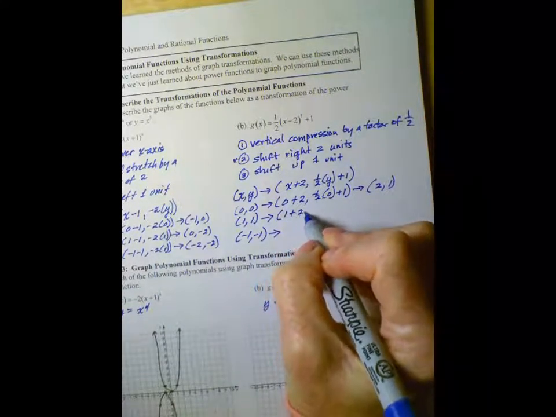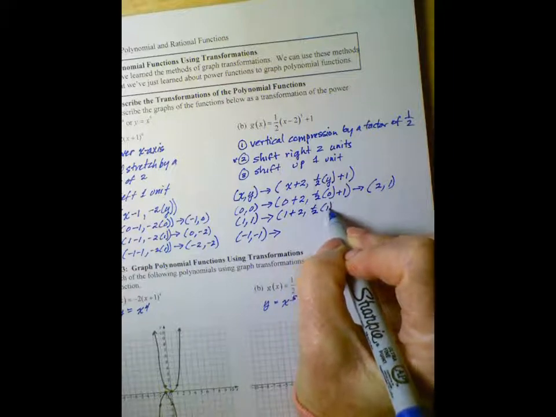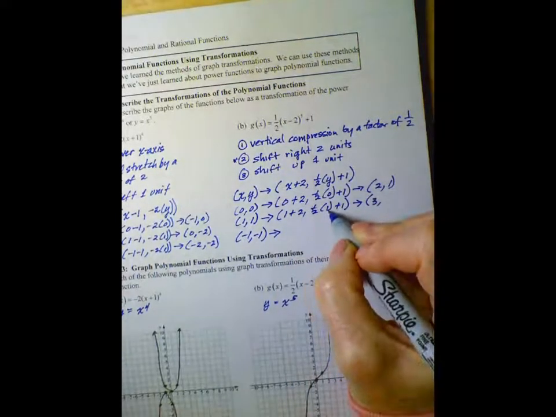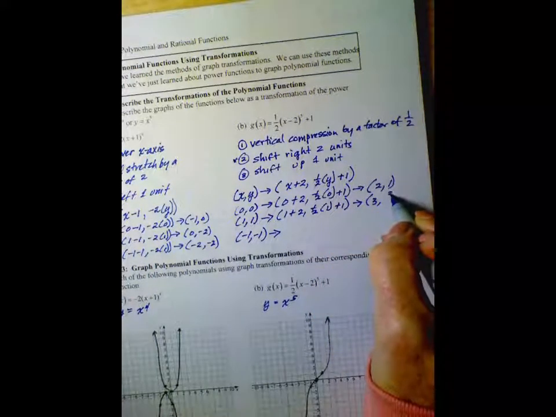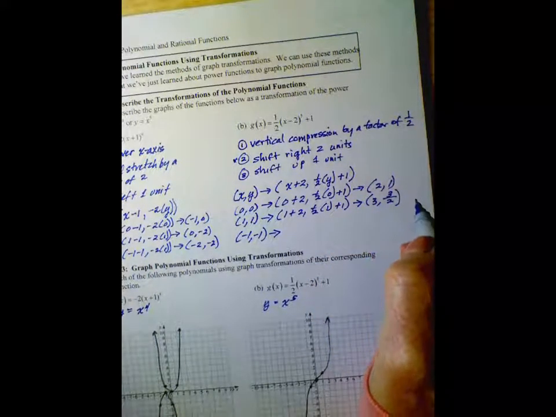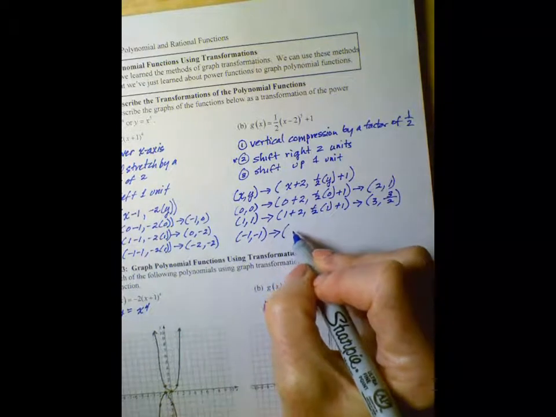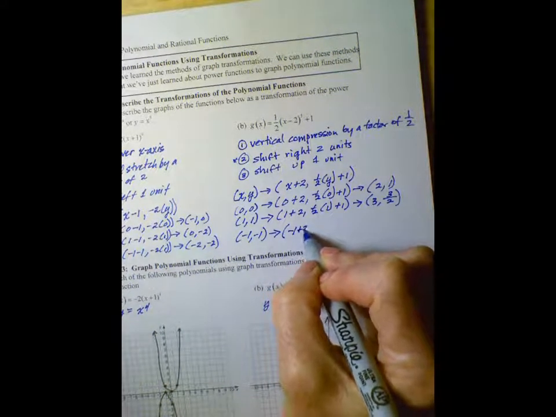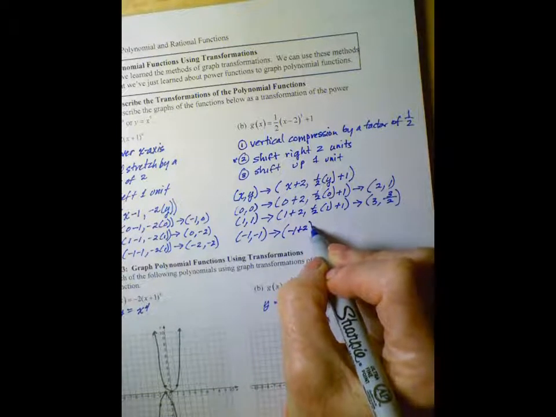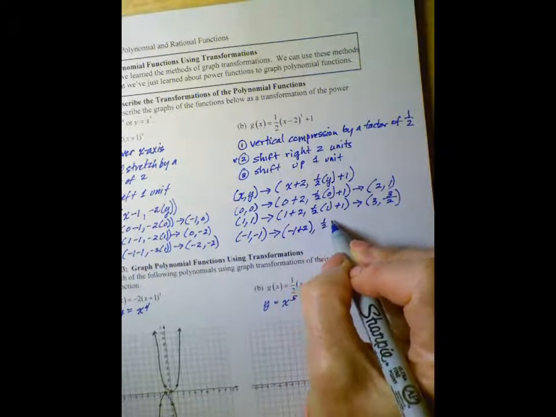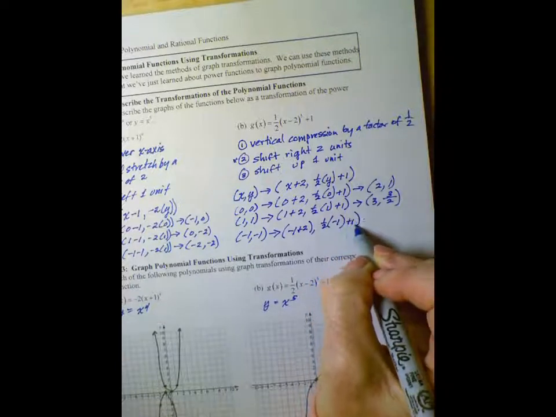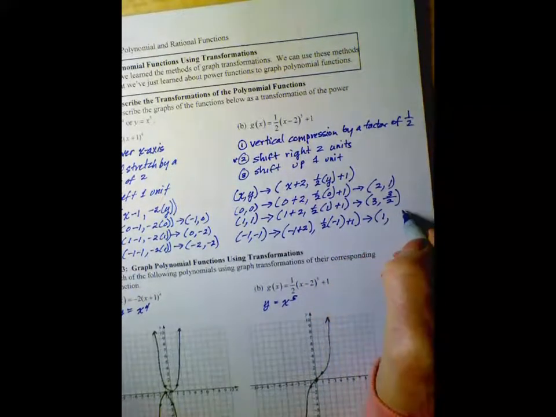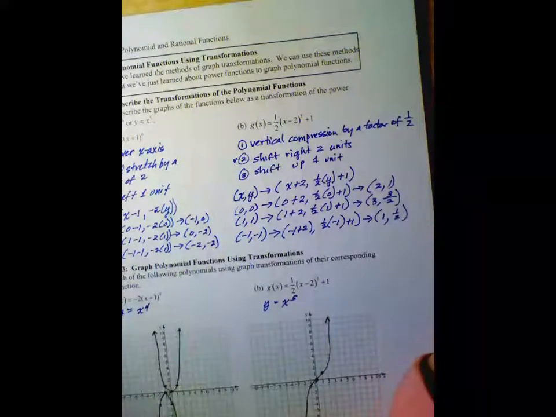1 plus 2, 1/2 of 1 plus 1. 1 plus 2 is 3. Half of 1 is a half. Plus 1 gives us 3 halves, or 1 1/2. And now we have negative 1 plus 2. And 1/2 times negative 1 plus 1. And what does that give us? 1. That's negative a half plus 1, so a half.